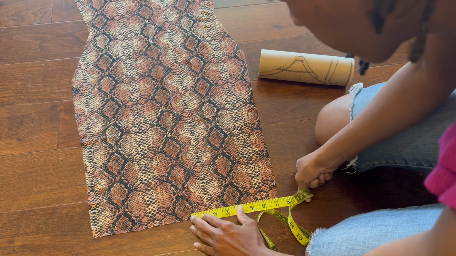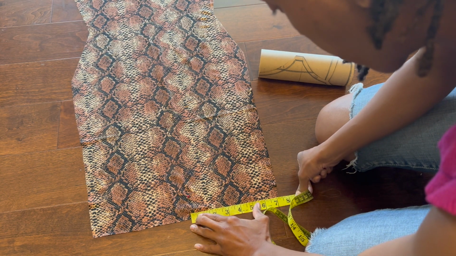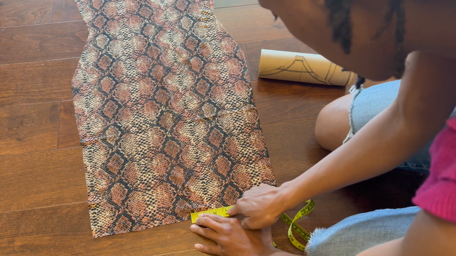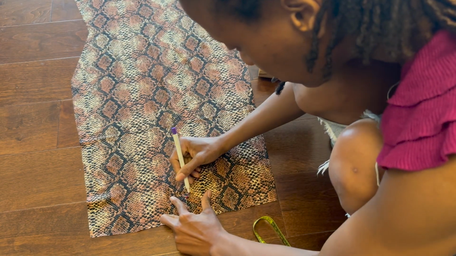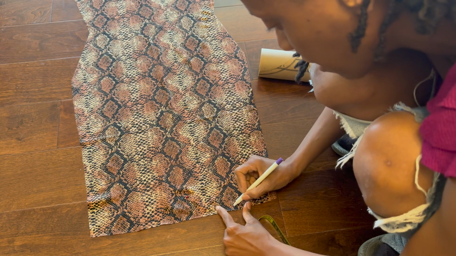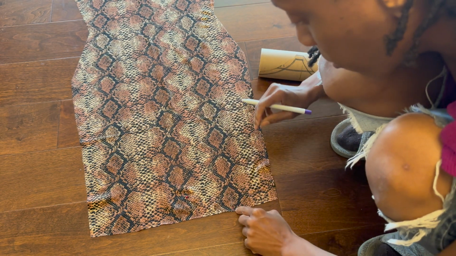So it's about 7 1/8. So a half is about 3 3/8. Have our 2 inches, which is here. I don't know if you can see that. And then here is our cutout.